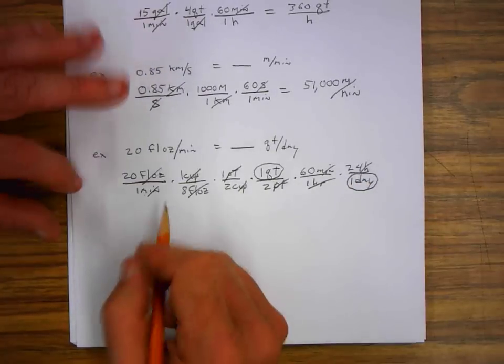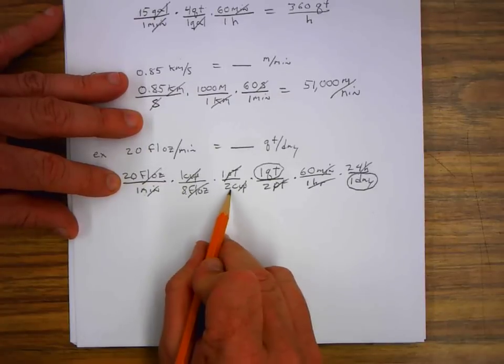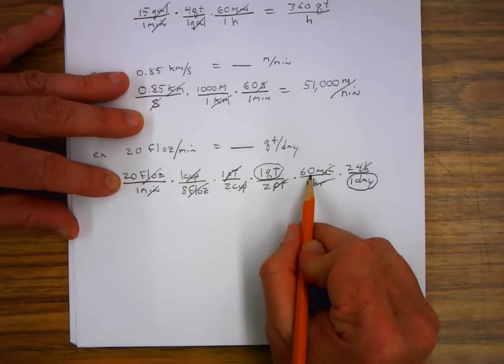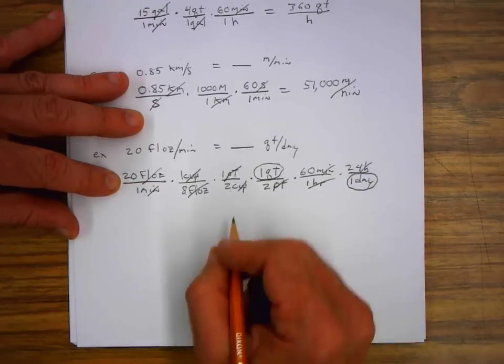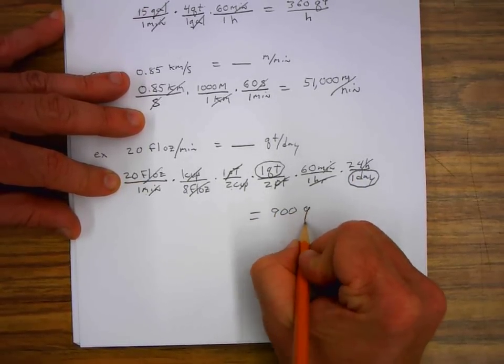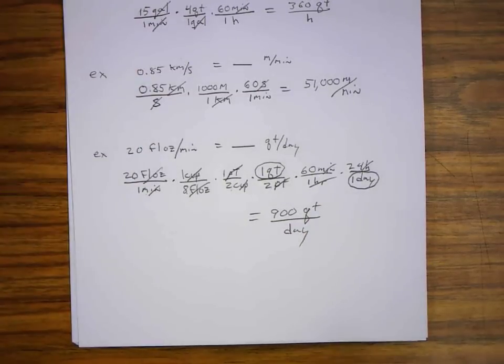So when I multiply, or I go through this, 20 divided by 8 divided by 2 divided by 2 times 60 times 24, I end up with 900 quarts per day. And that's my final answer.